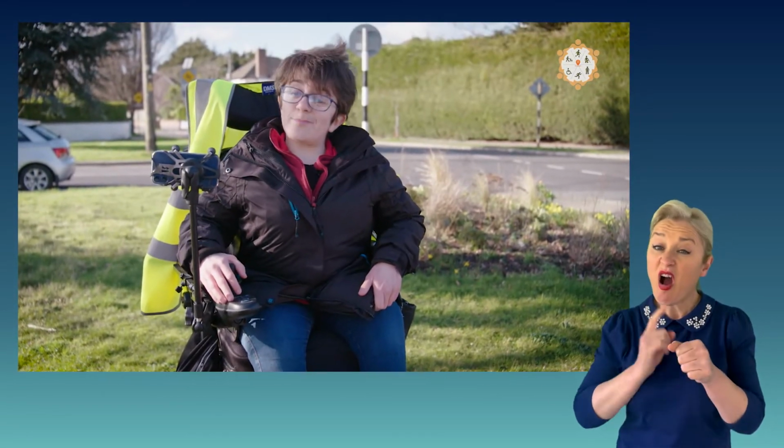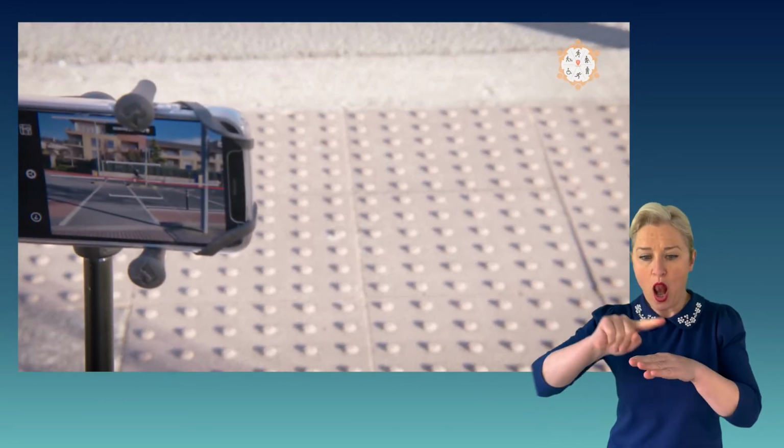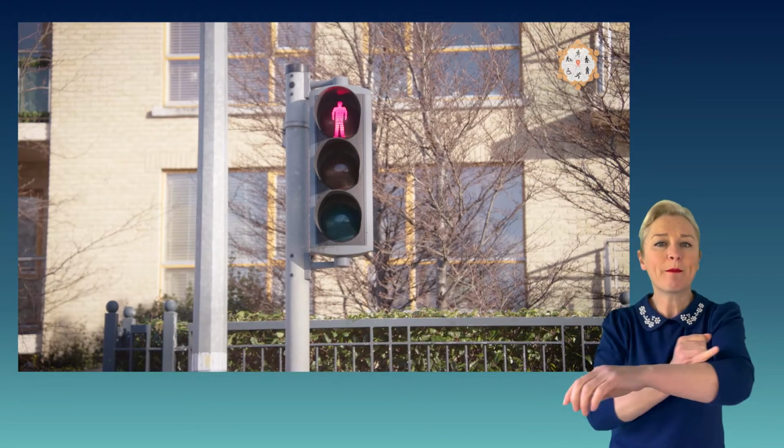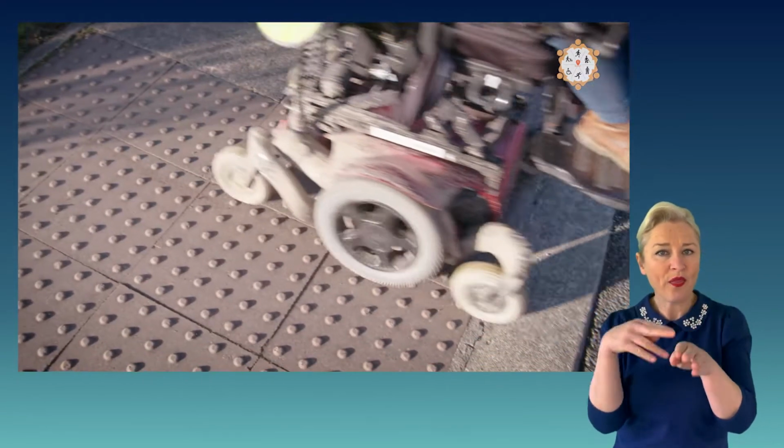It's also useful to capture if there's tactile paving, so visually impaired people know where to cross. Or if a crossing is signal controlled, and, if so, whether the signals have sounds or vibrations.